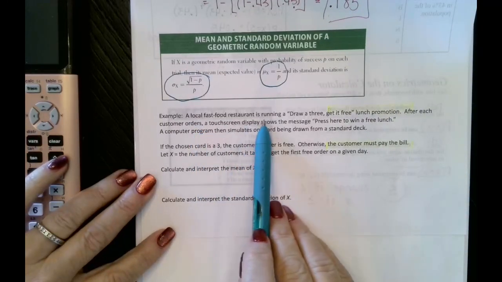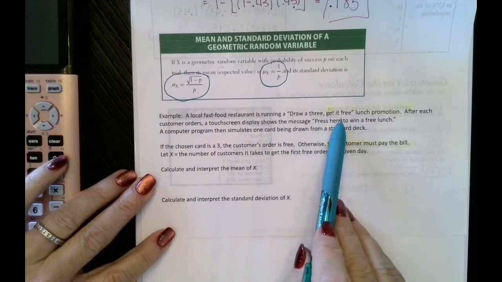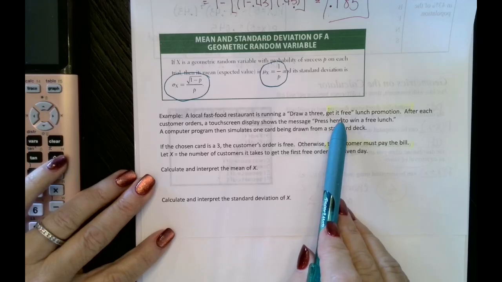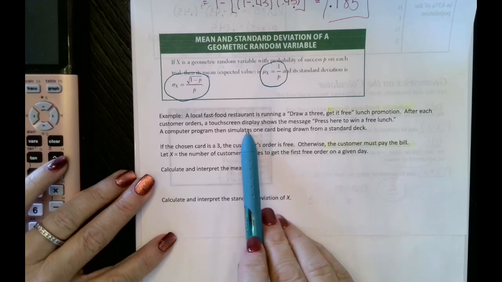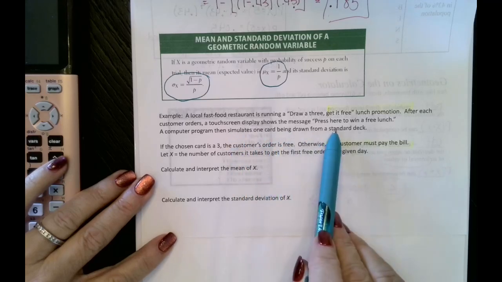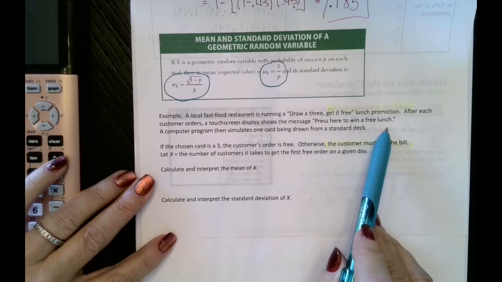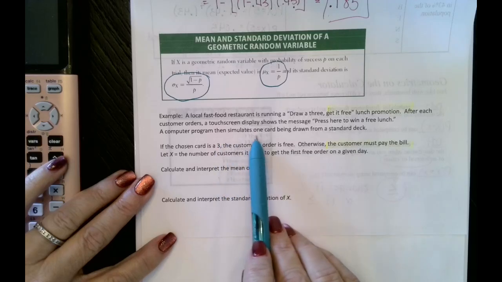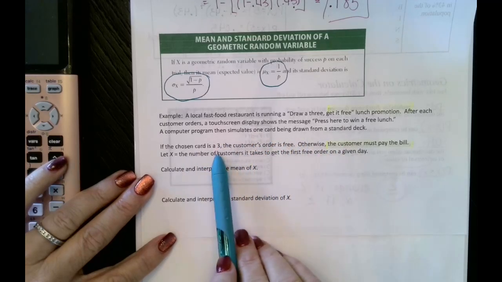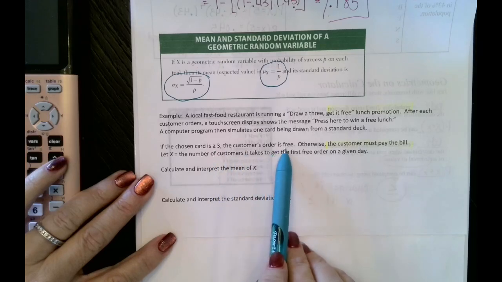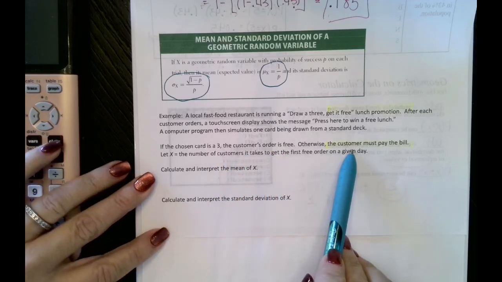So a local fast food restaurant is running a draw 3, get a free lunch promotion. After a customer orders, a touchscreen display shows the message, press here to win a free lunch. A computer program then simulates one card being drawn from a deck. If the chosen card is a 3, the customer's order is free. Otherwise, the customer pays the bill.